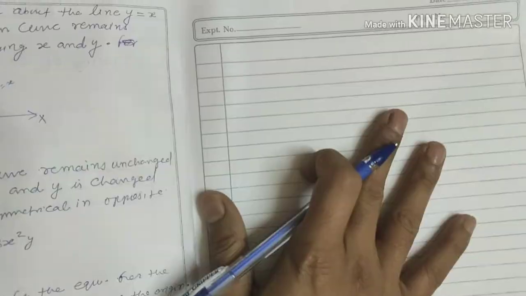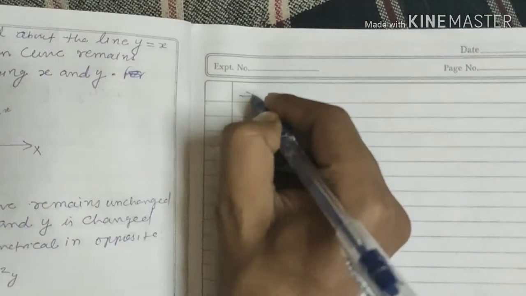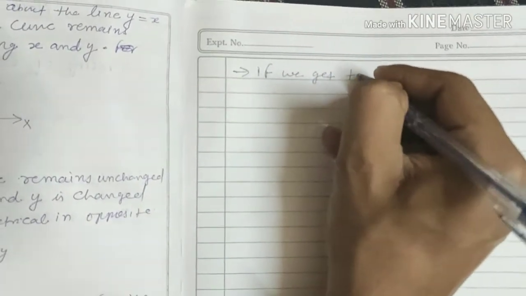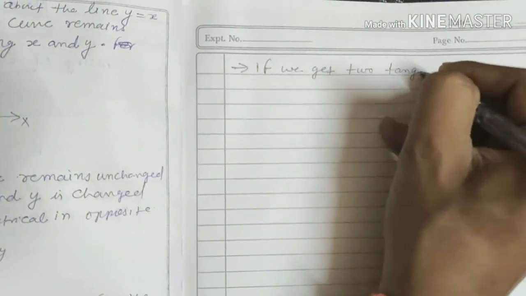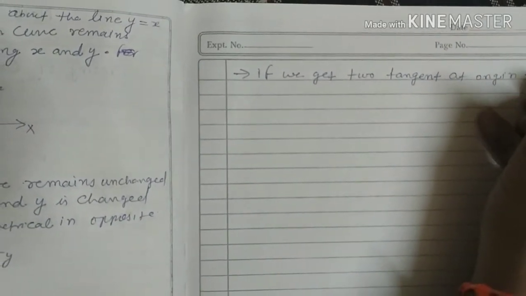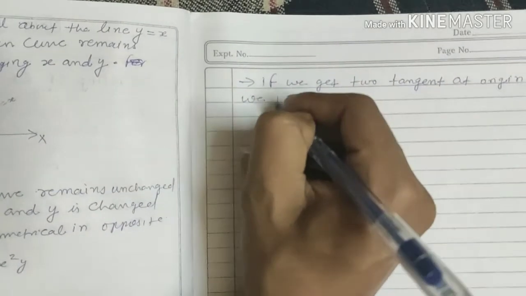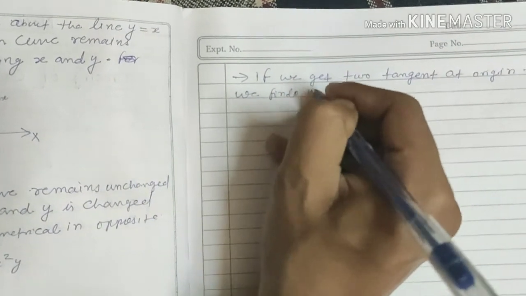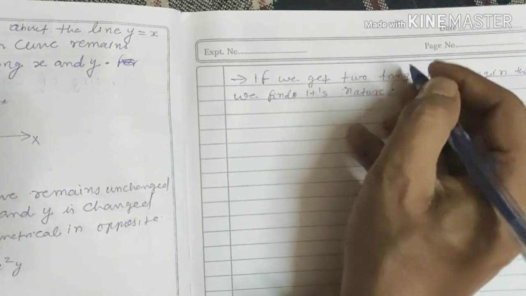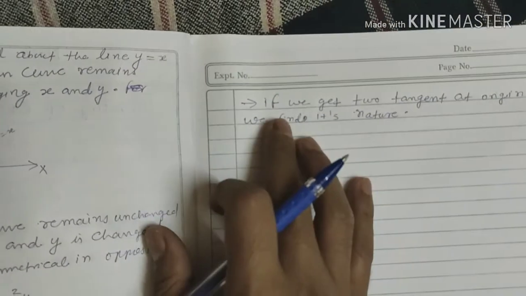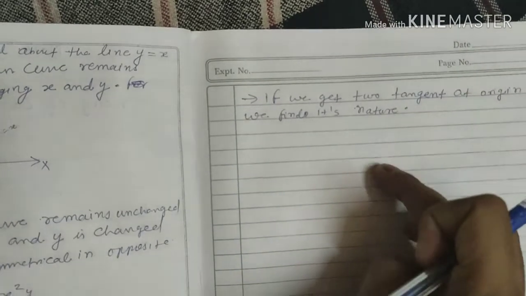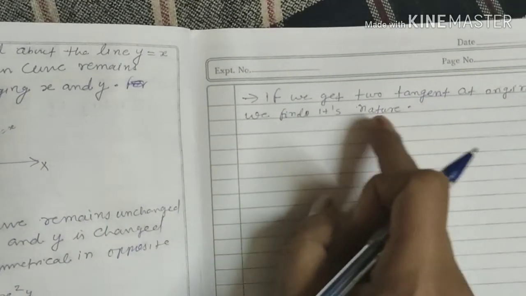Now the third point is that if we get two tangents at the origin, then we find its nature. How is the nature of the curve determined? If we get two tangents at the origin, then we find its nature.